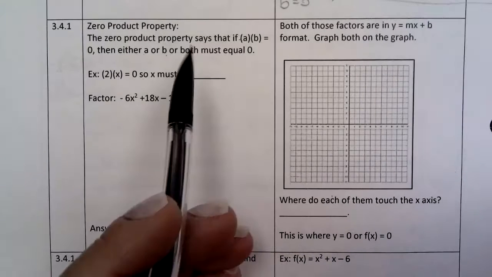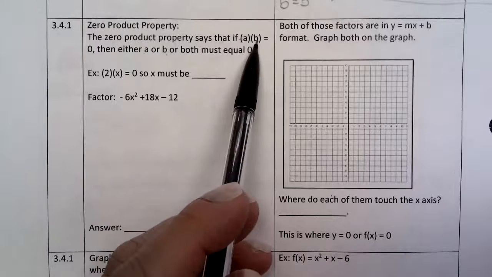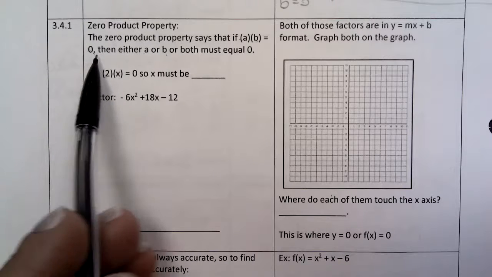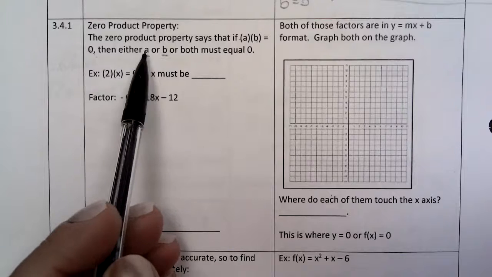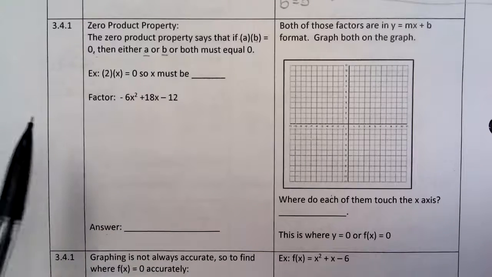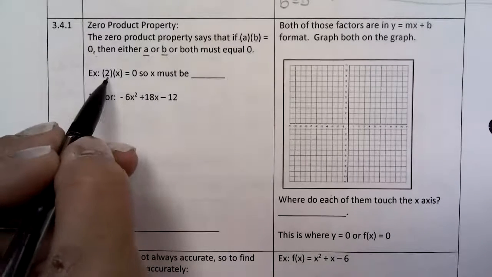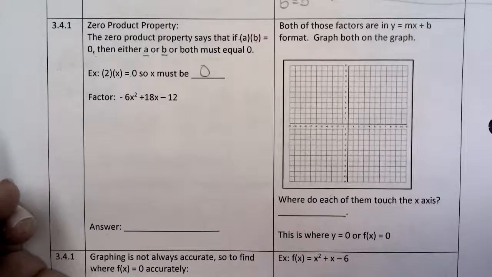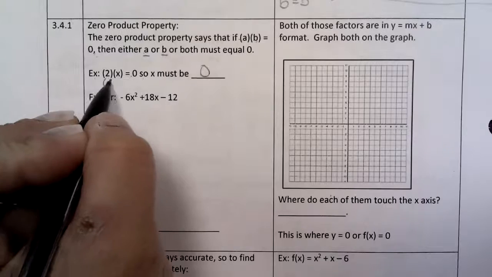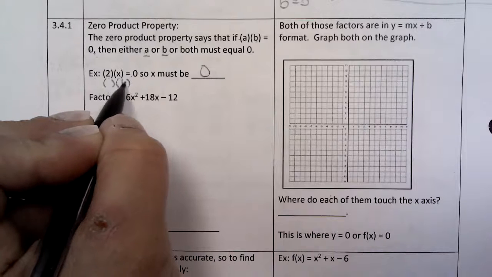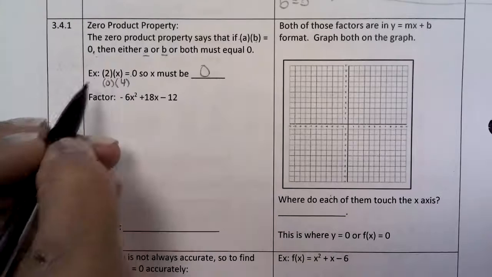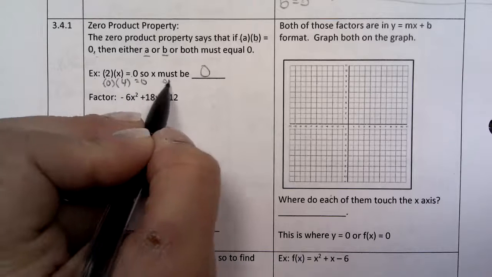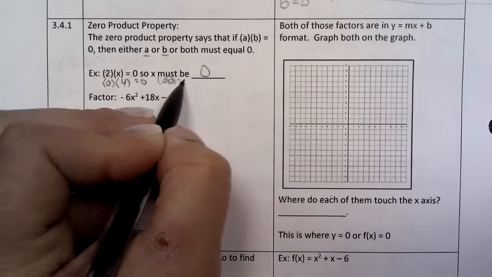So the zero product property says that if I multiply two numbers and get a product of zero, then either A or B, one of the numbers, or both have to equal zero. So my example would be 2 times x equals 0, so the x would have to be 0. I could also say, well, if the x is 4, then the 2, or whatever number this other number is, would have to be 0, or they would both have to be 0 to equal 0.